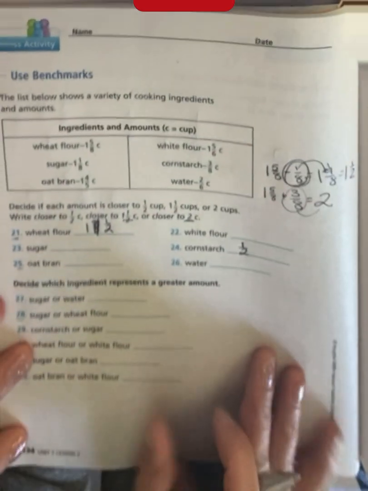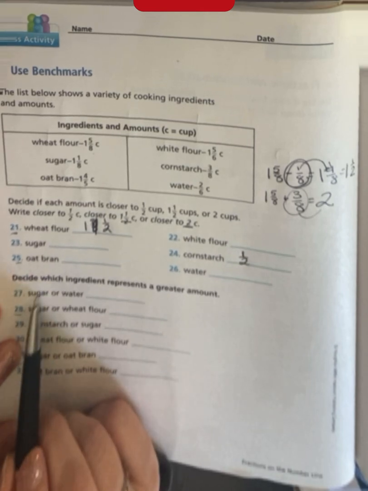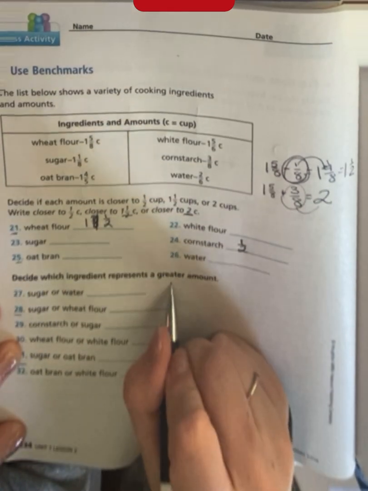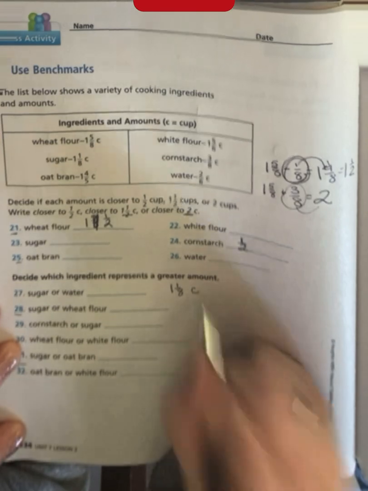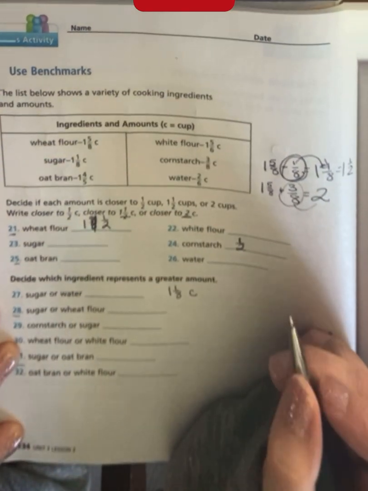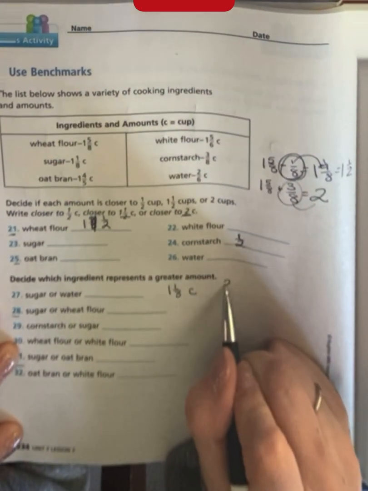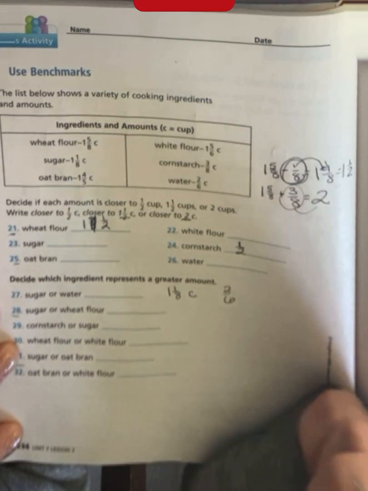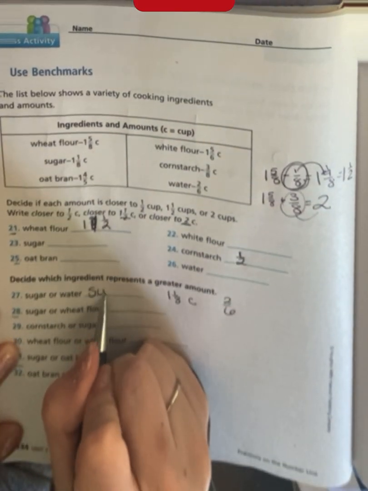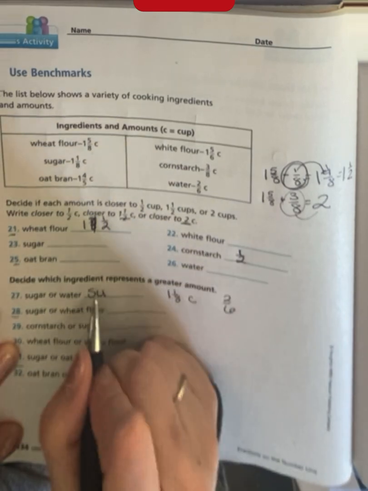Finally, down here, you're going to do the same thing. You're going to tell me which is more. So there is 1 1/8 cup sugar. Water, there is 2/6. And I sure hope you guys can tell me right away that there is more sugar than water, because 1 whole is greater than 0 wholes.